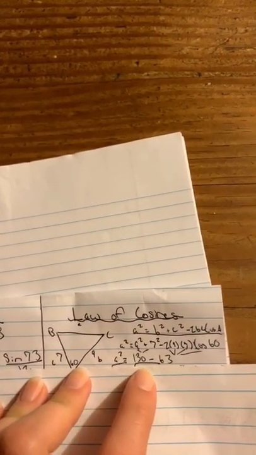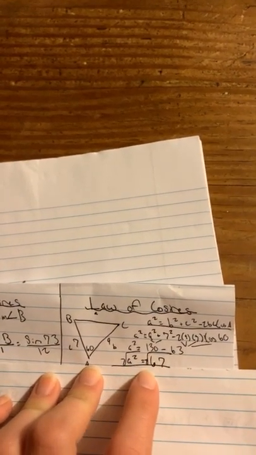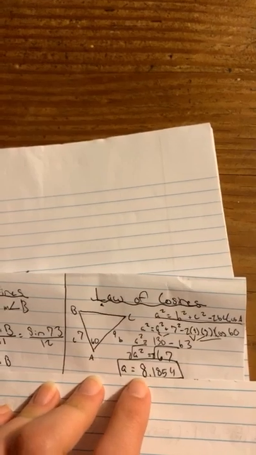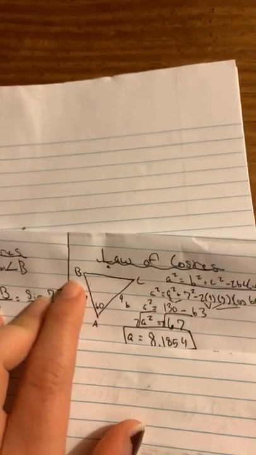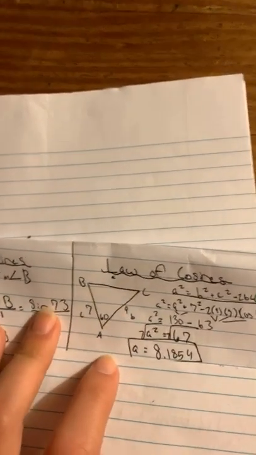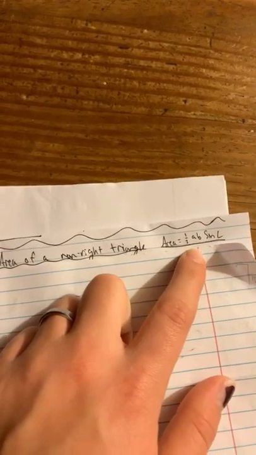Moving it down, we get a squared equals 130 minus 63 if we break this up. Then a squared equals 67, so we take the square root of both sides. We know it can't be negative, so we won't do plus or minus. And A, the side BC, equals 8.1854.